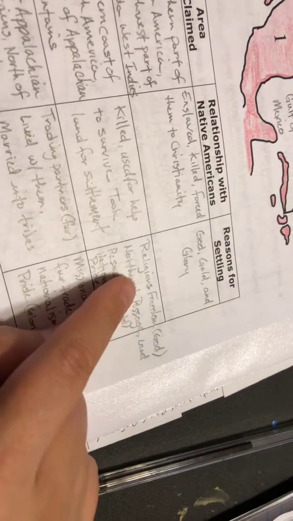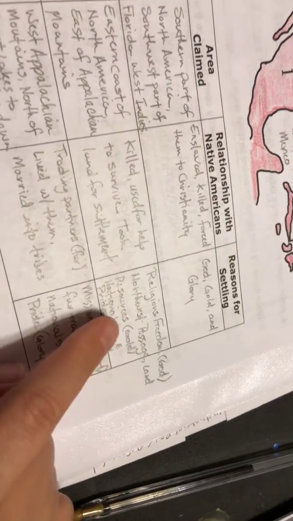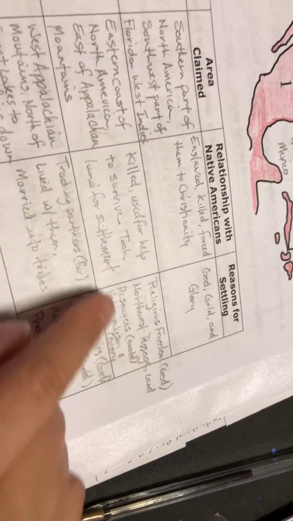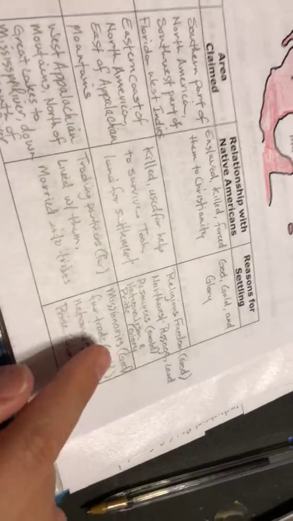So for instance, for God, for England, it really should be religious freedom. And then gold is Northwest Passage and resources. So notice how they're slightly different for each country, and that's a pretty important detail. On the back should be a series of questions which have been answered.